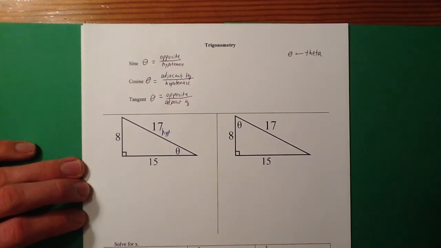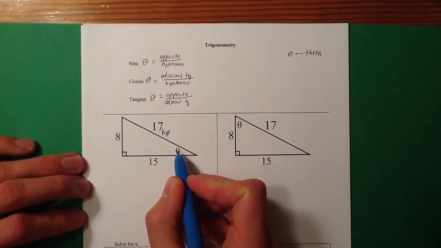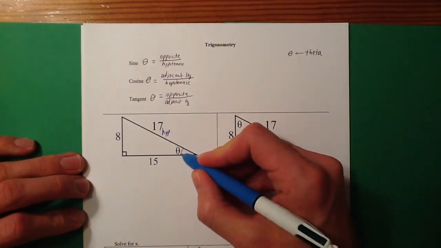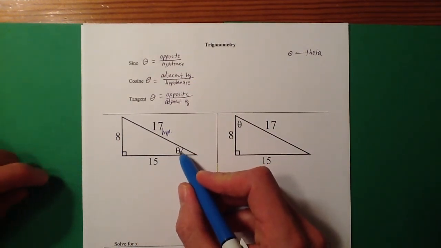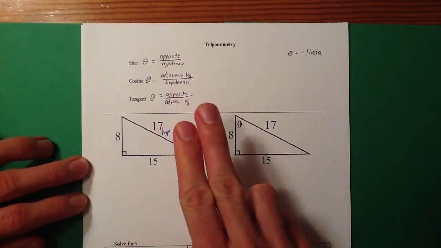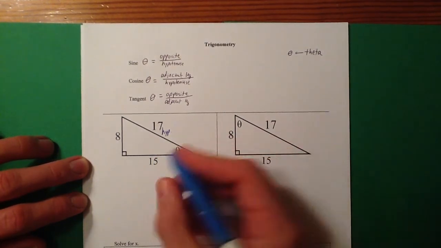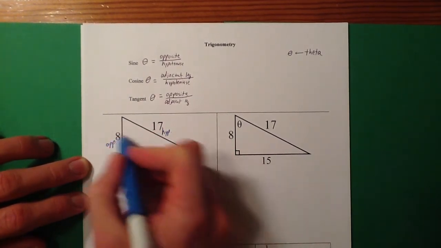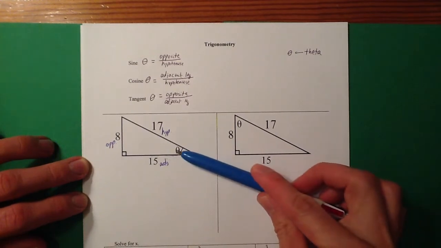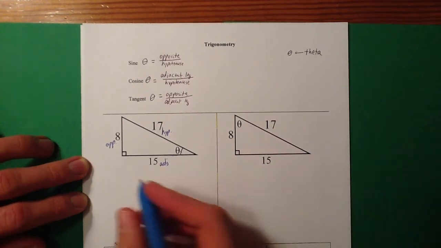This should go pretty quickly for you because, like I said, you've seen this before. But now, in relation to this theta, to this angle, this little corner right here, what is this side? Is it opposite this angle, or is it adjacent to this angle? Now, adjacent means side by side. So this side, this leg, is beside that angle, therefore it is adjacent, and this one is opposite. Opposite meaning it's across from. Like if I was to take that angle and fire a rocket from it, then it would eventually hit the opposite side.